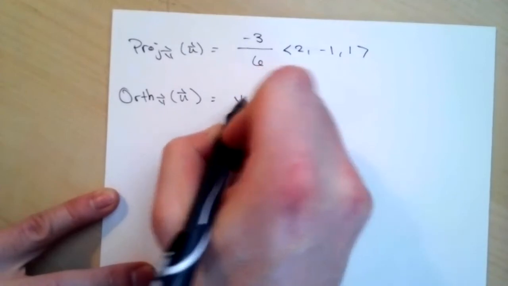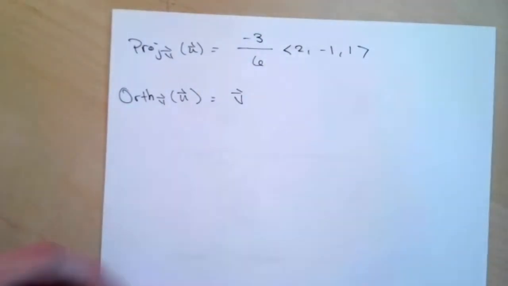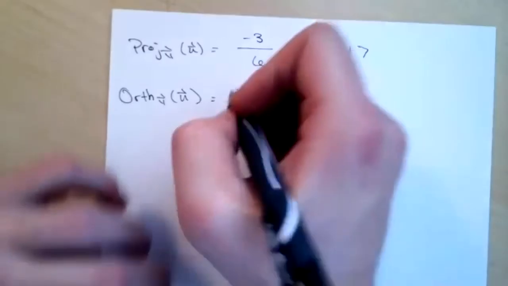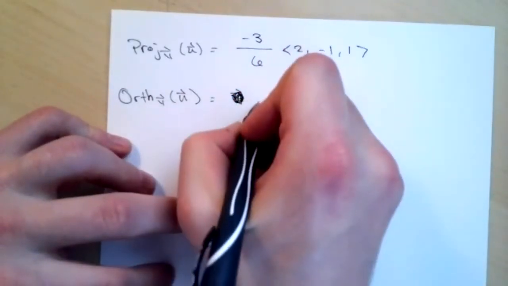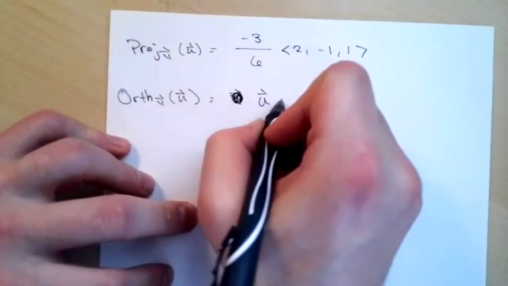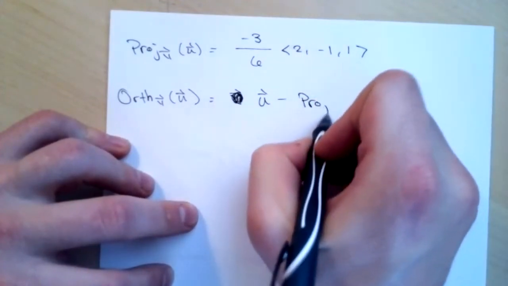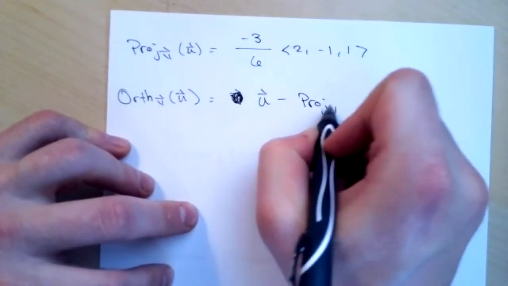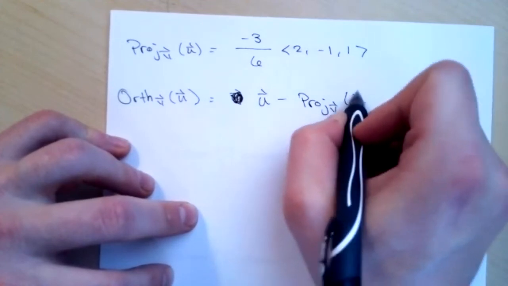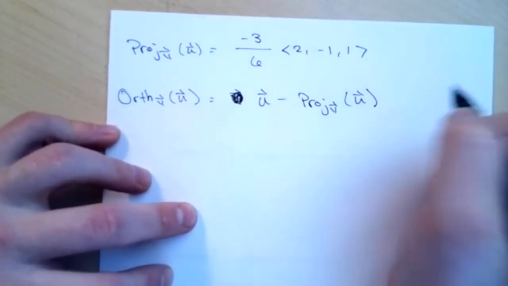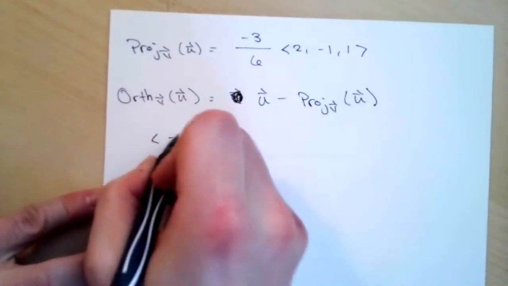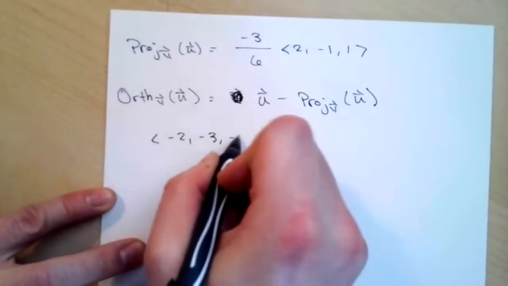We take U, and then we subtract off the component in the direction of V. So our U is ⟨-2, -3, -2⟩.